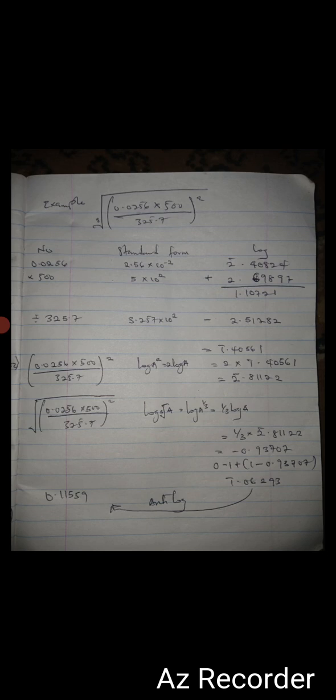How do I make that expression? Anything raised to power 0 is what? 1. Anything raised to power 0 is 1. So log 1 is 0. Then the other side, log 10 is 1. So our mantissa is always positive.